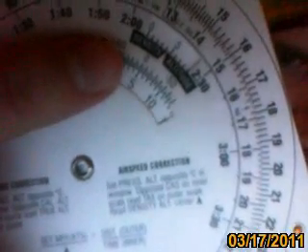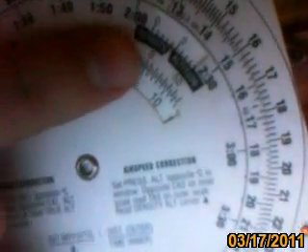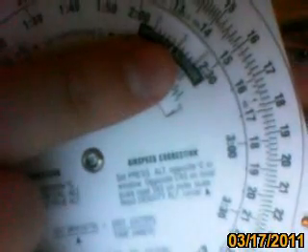And also, like I said, we can determine it through the E6B. Like you've seen right there, I've put my temperature 10 degrees above the 4,000 pressure altitude line, and right here I read my density altitude, which is showing approximately the same.